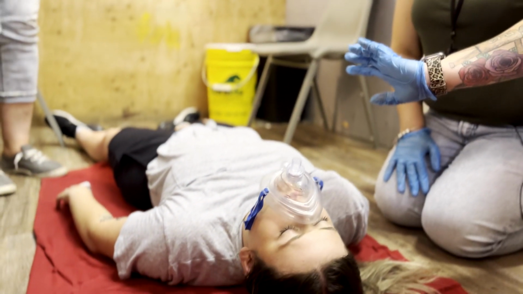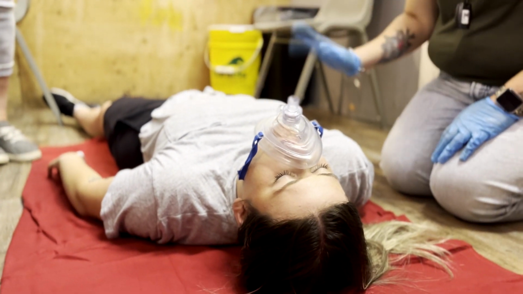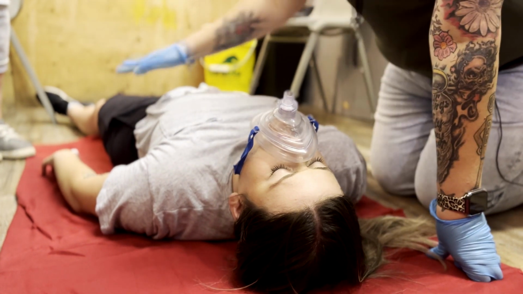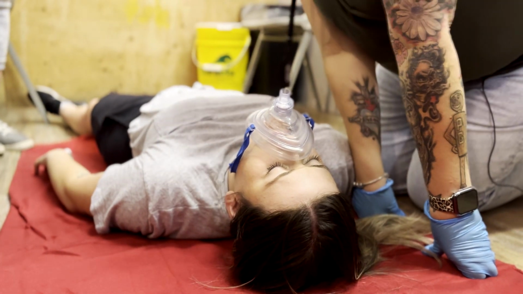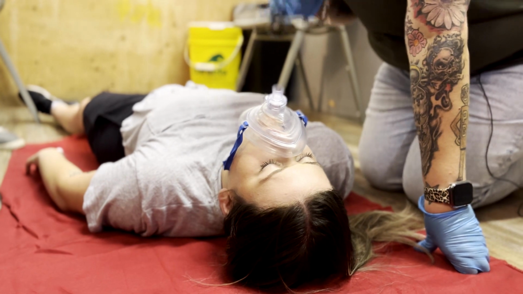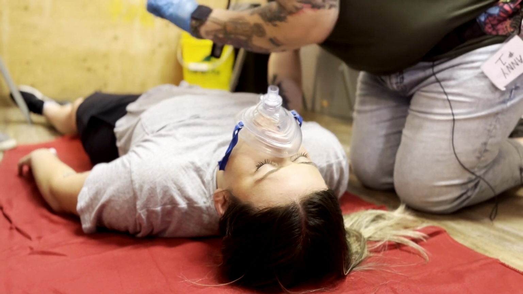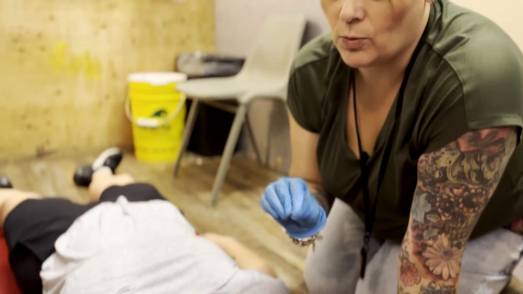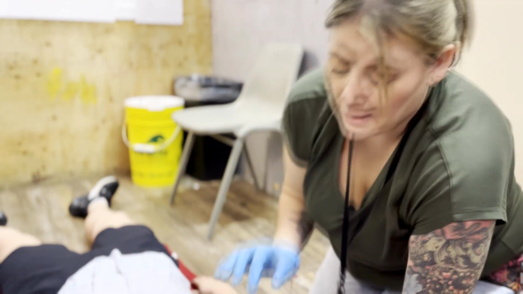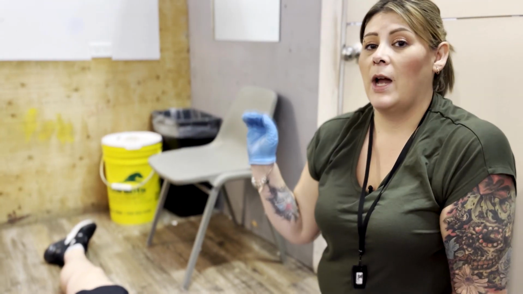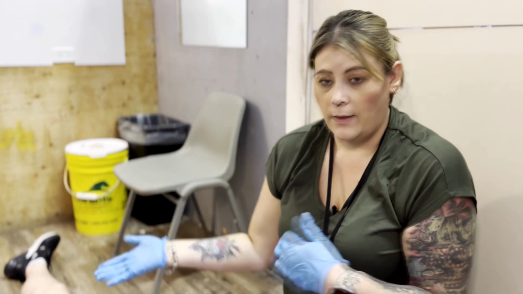Now that it's been 3 minutes and we've administered 2 doses of naloxone, client's oxygen level is slowly climbing, but it's not where we want to see it. I'm going to continue to do my rescue breaths until the oxygen gets to 94 or they wake up.